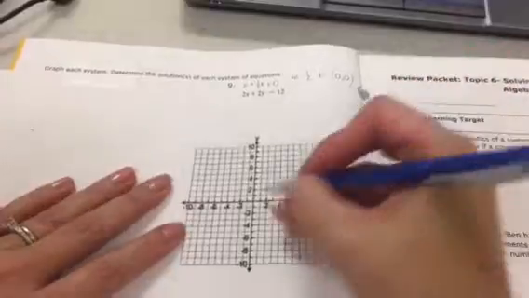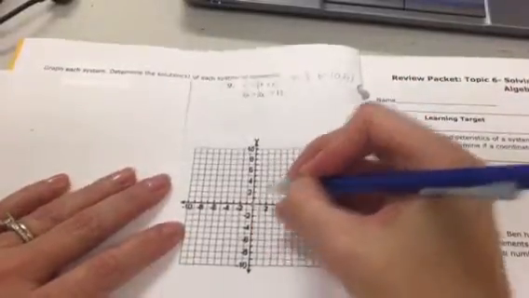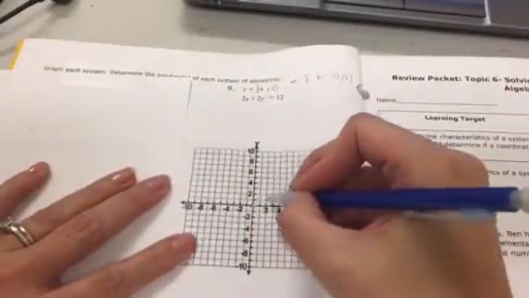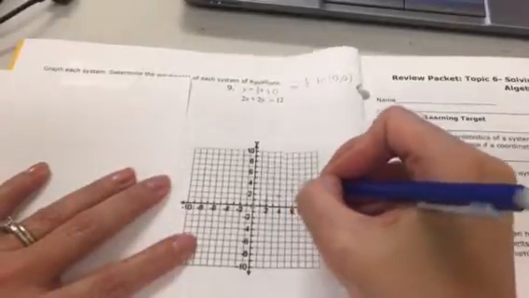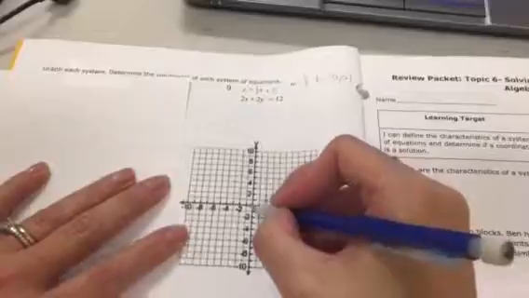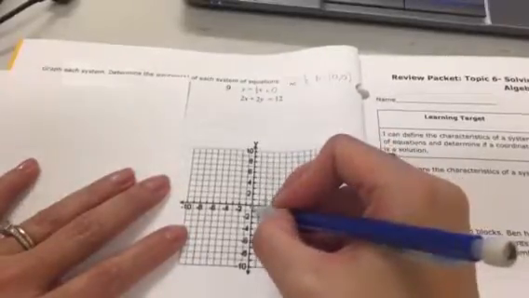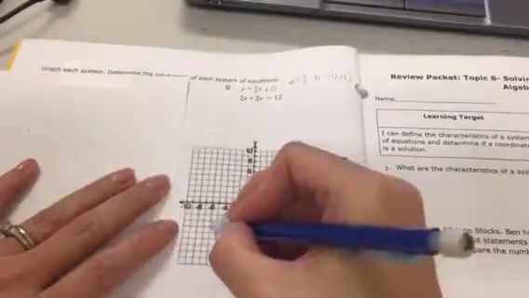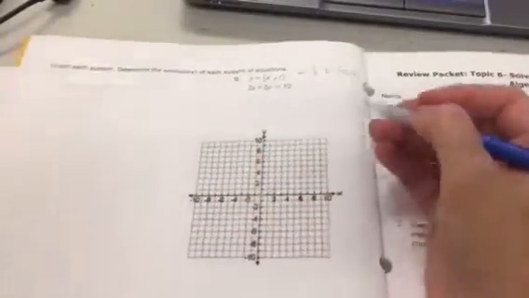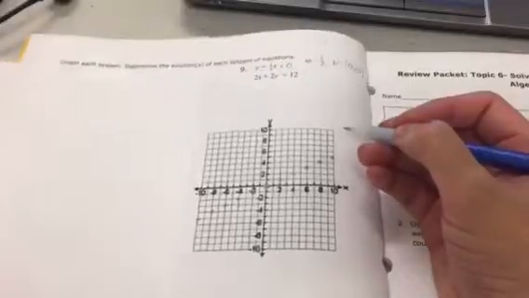So if I put that on my graph, I'm going to start at the origin. And my slope says rise 1, run 2, rise 1, run 2. I can do that going backwards, go down 1, backwards 2. And then I'm going to use my ruler to connect those.